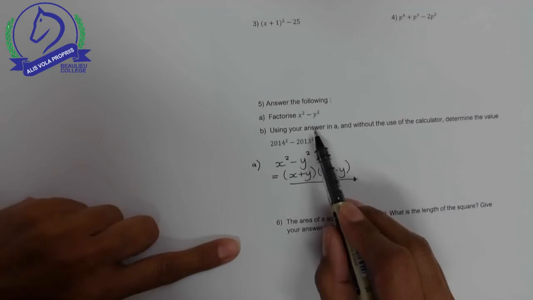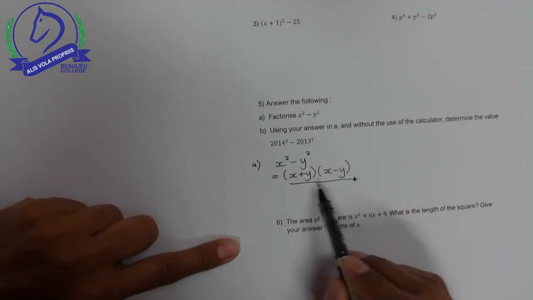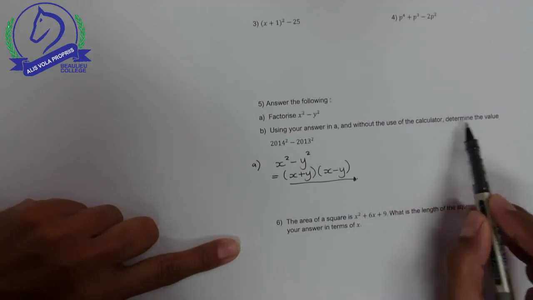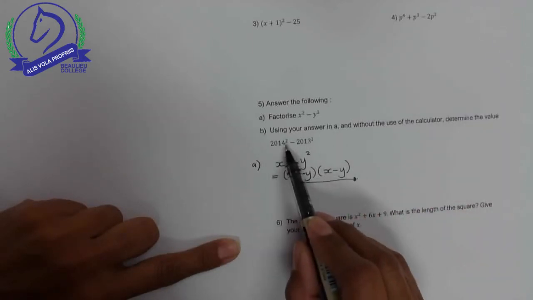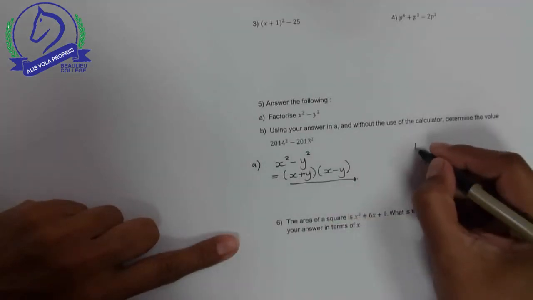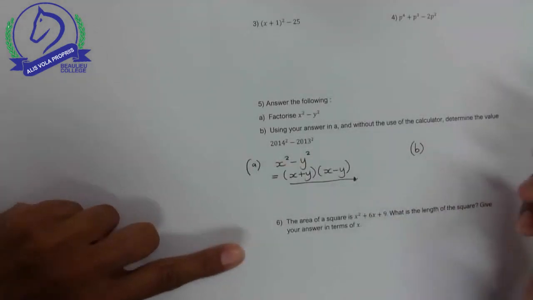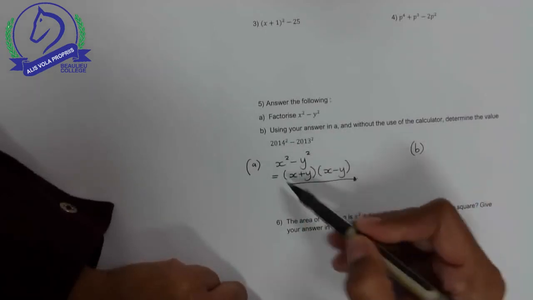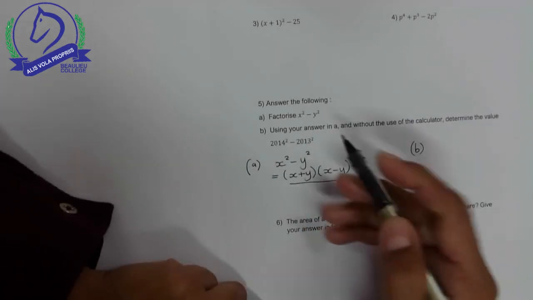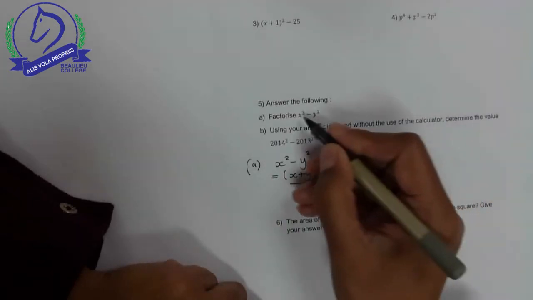B. Using your answer in A, which means using this answer, and without the use of a calculator, determine the value of 2014 squared minus 2013 squared. Now what this question wants you to do is to apply your knowledge of factorization to a question like this. Remember, no calculator. How would you do it? You are factorizing.